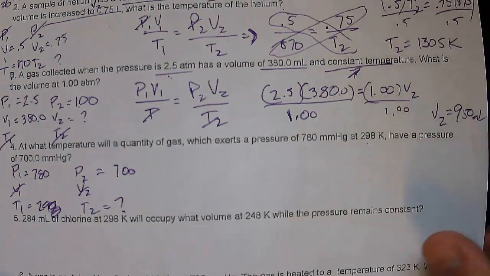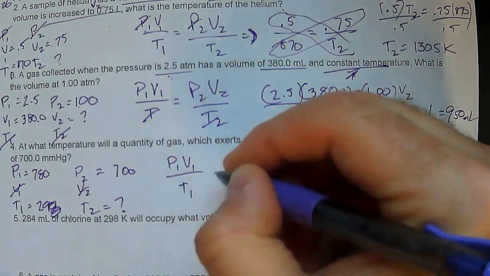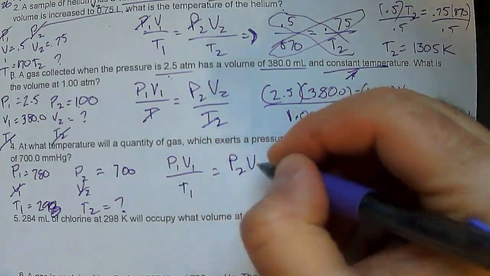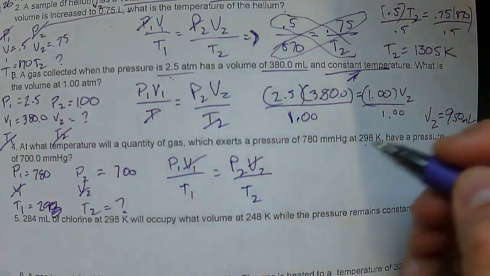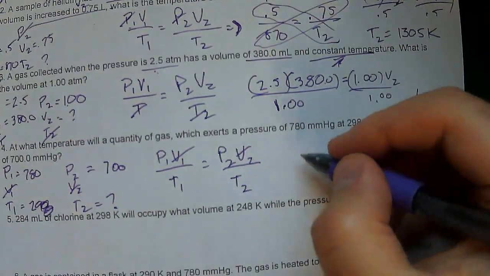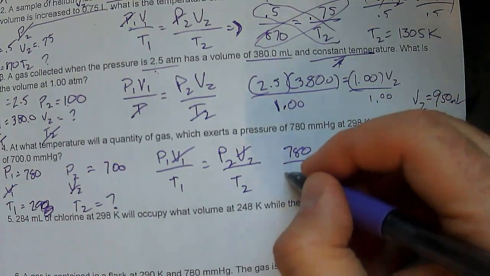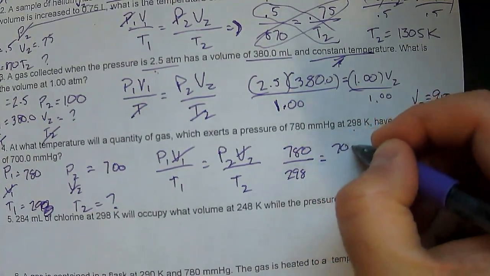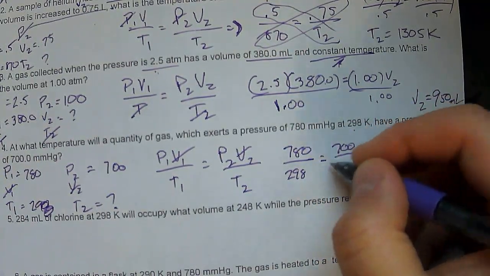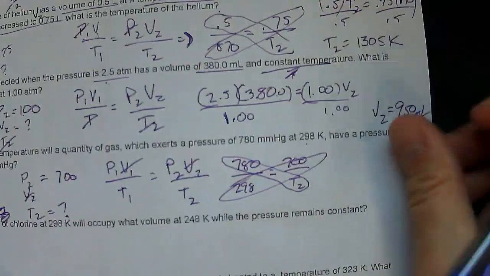So temperature is affected by this. Again, P1 V1 over T1 equals P2 V2 over T2. We don't need V, so we have 780 over 298 equals 700 over T2, and then we're going to butterfly this because we want to cross multiply.